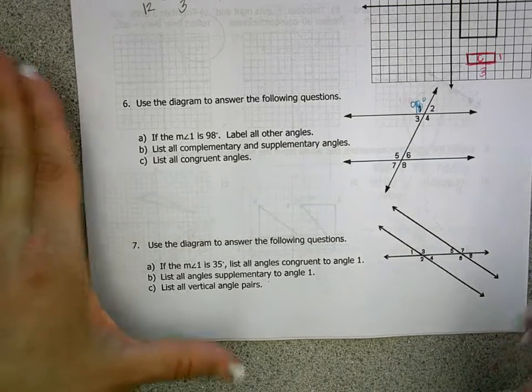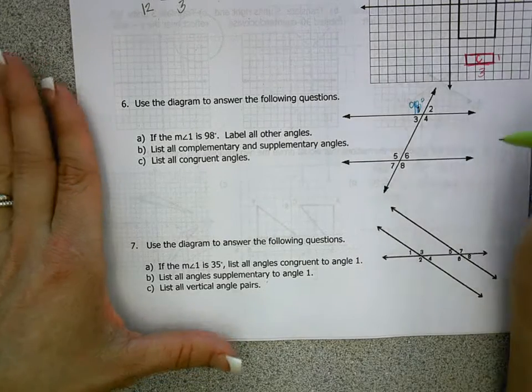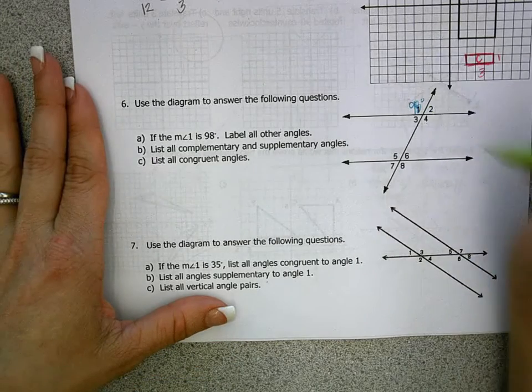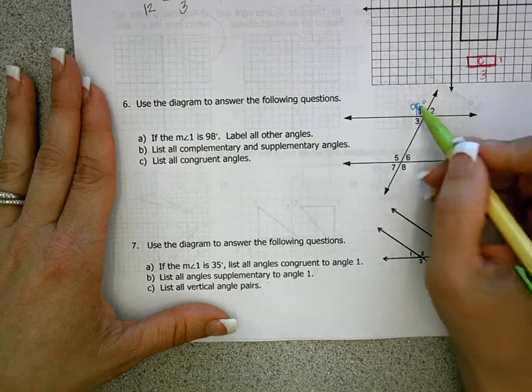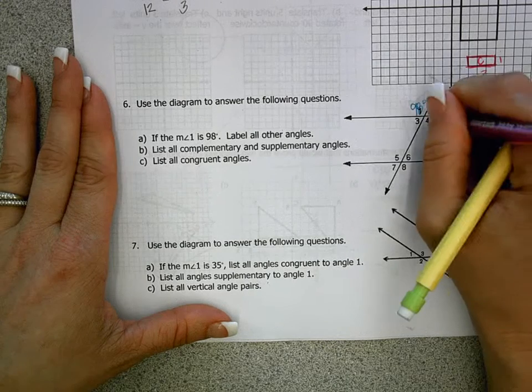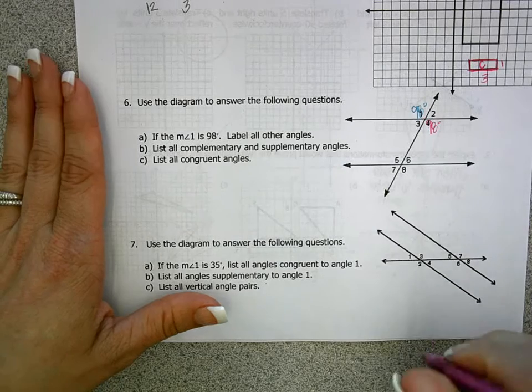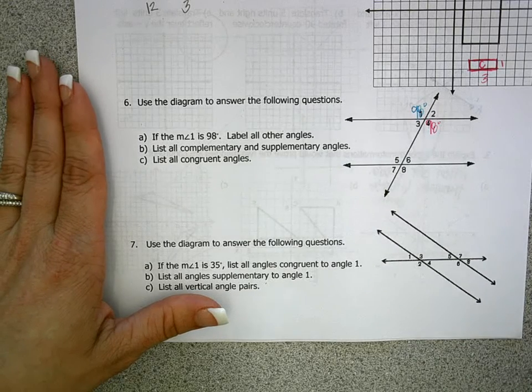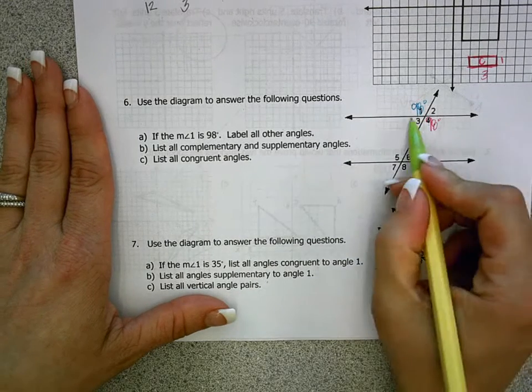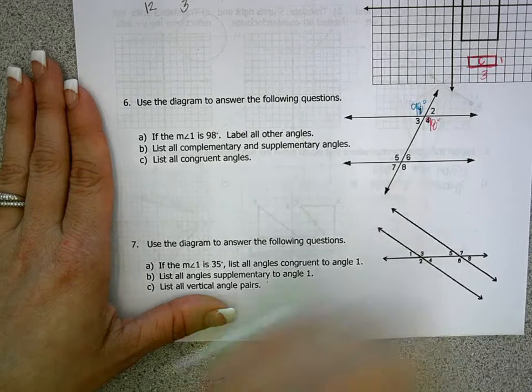First thing you need to know is vertical angles, so ones that are right across from each other are equal. That means if this is 98, this one is also 98. The other types of angles that we know could be supplementary. Supplementary means if it makes a straight line, it's going to equal 180 degrees.